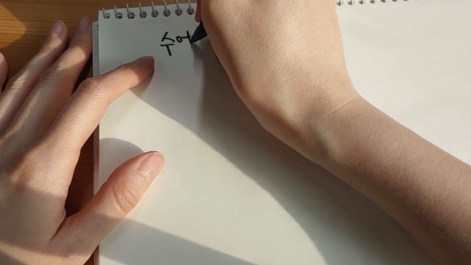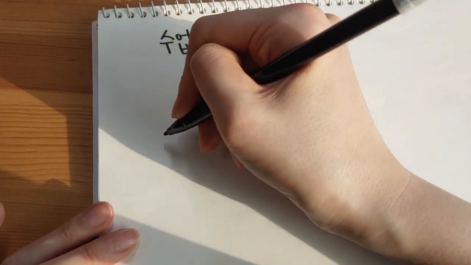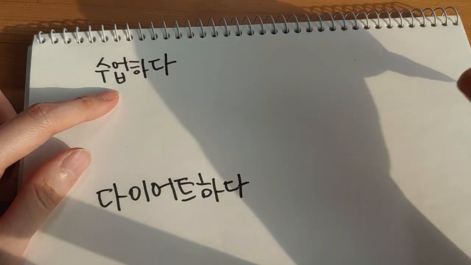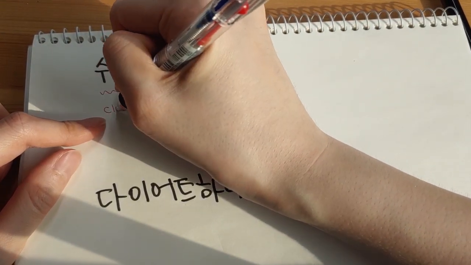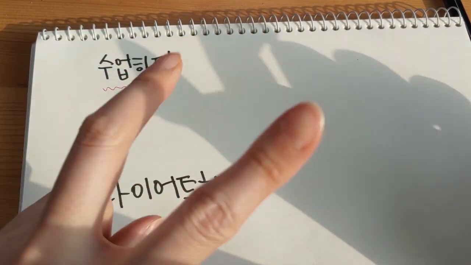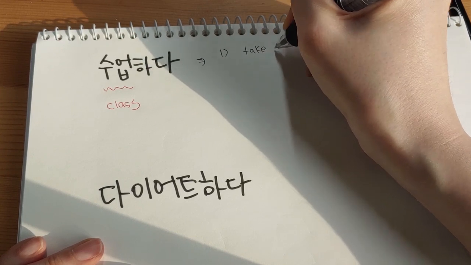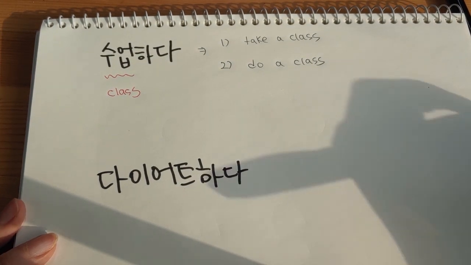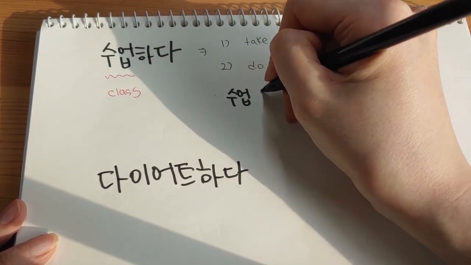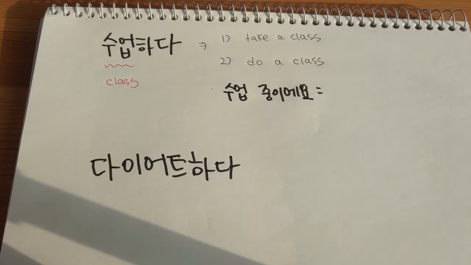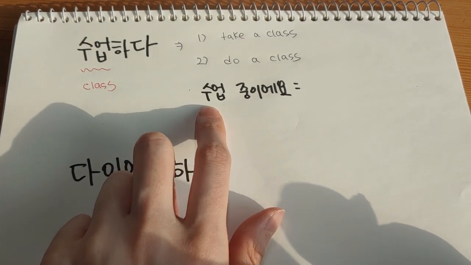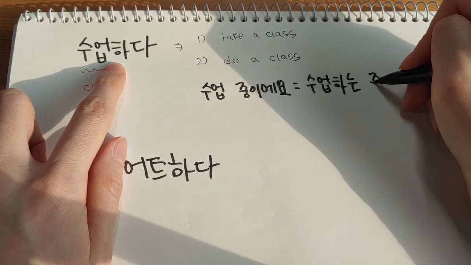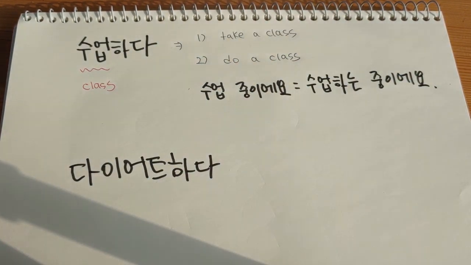So let's try with more verbs that end in 하다. So 수업하다 and 다이어트하다. Let's take these 2 verbs. So 수업 in 수업하다 means class. So this is a noun. And 수업하다 means 2 things. So it means to take a class as a student. And it also means to do a class, like to teach a class as a teacher. So when you say 수업 중이에요, it can mean I'm taking a class or I'm teaching a class. So I'm on a class. 수업 중이에요. And this is the same with 수업, 하, stem, and you put 는 중이에요, right? 수업 중이에요. 수업하는 중이에요. Both mean I'm on a class.